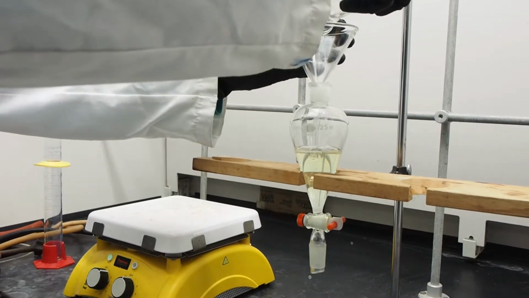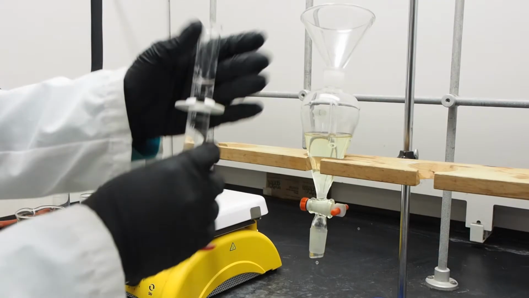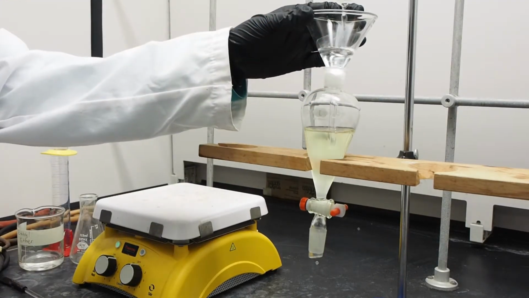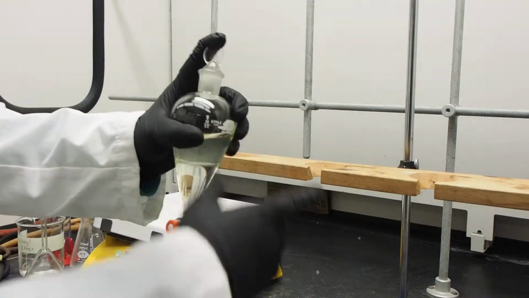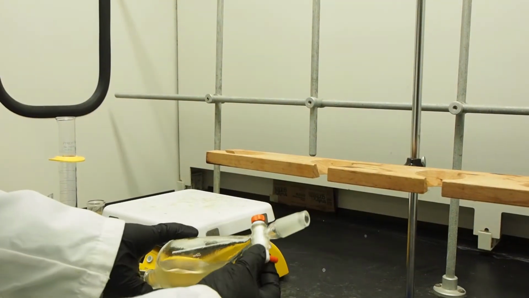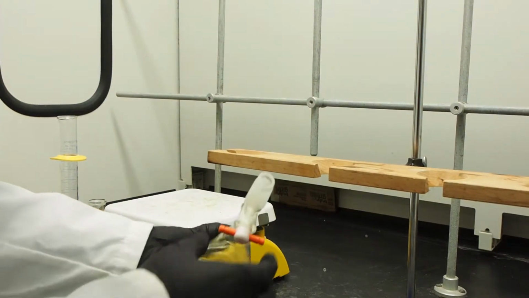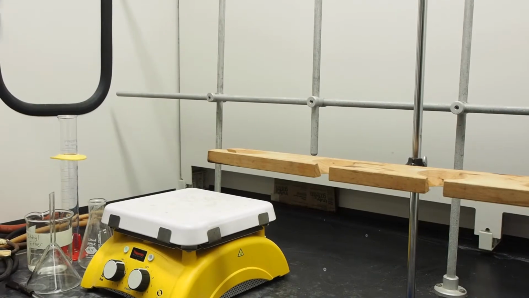Transfer the mixture to the separatory funnel, then rinse the flask with ether. Add 25 milliliters of sodium hydroxide. Shake, then release pressure. Shake and release the funnel 3 times. Let it settle. You will see the formation of 2 layers. The top layer is organic and the bottom one is aqueous, since water is denser than ether.